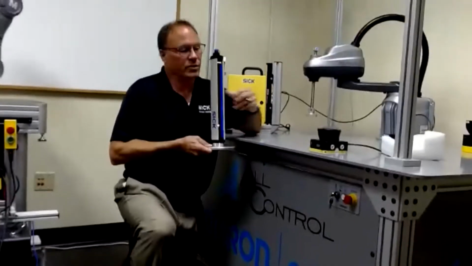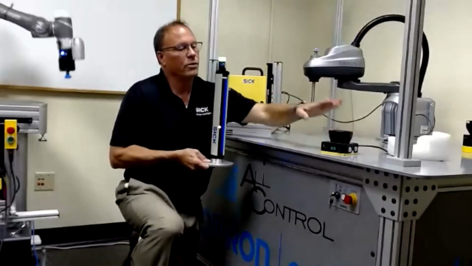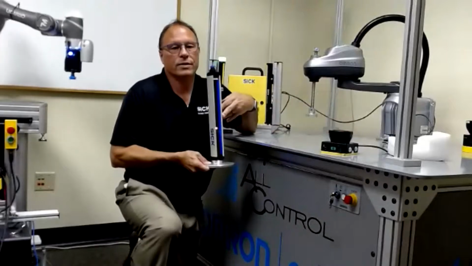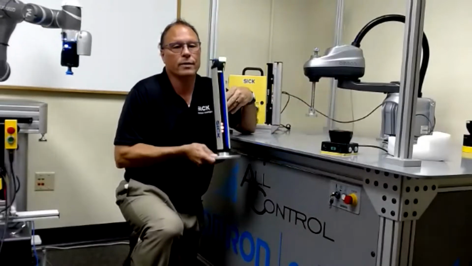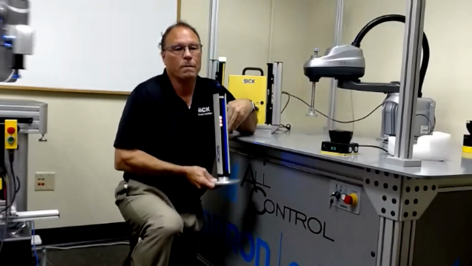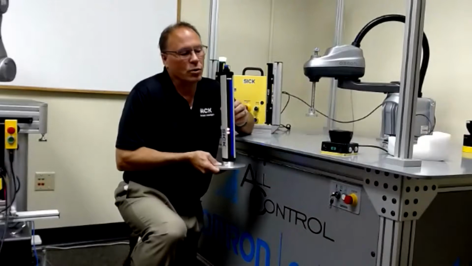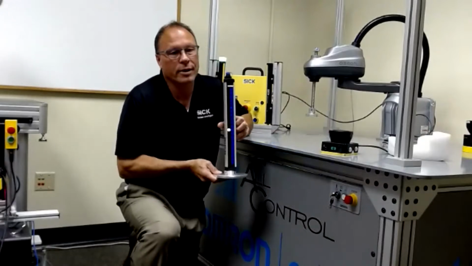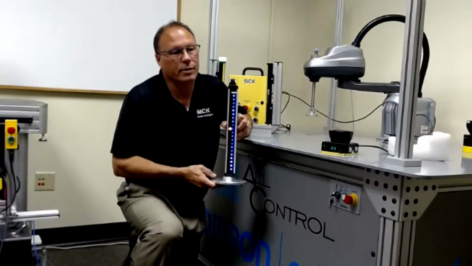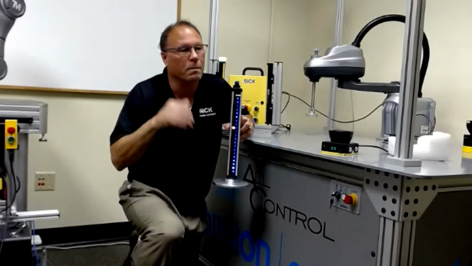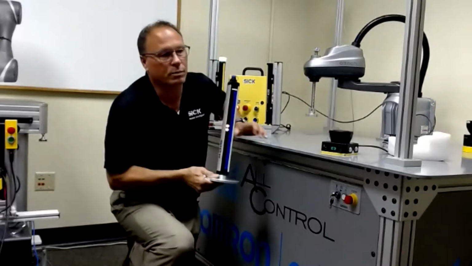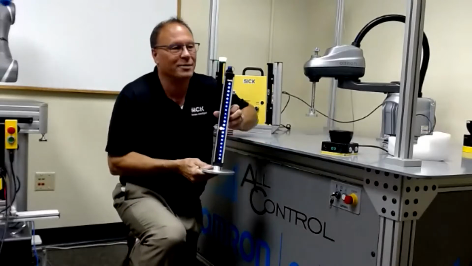So hopefully you can see that I'm able to pick up this laser with this device, and it turns red. It's a simple tool, but it'll save you when you're setting up your laser. If you're just sloped a little bit, oftentimes people will call me in and say, hey, I can't see my laser.